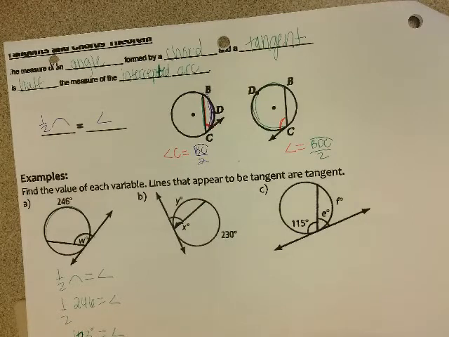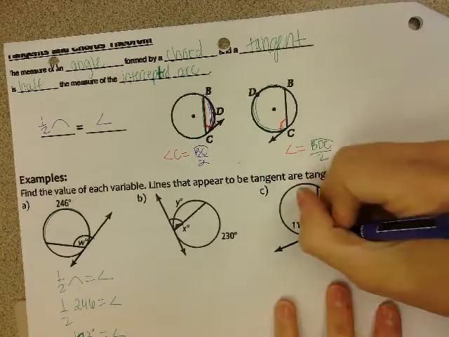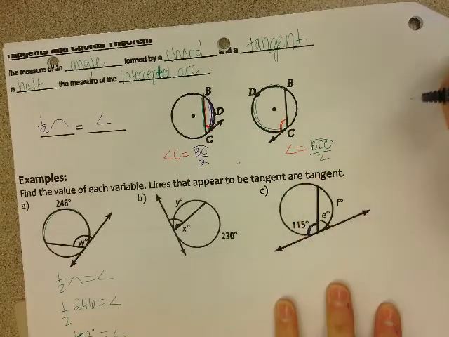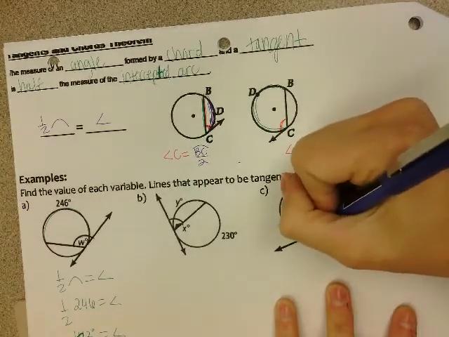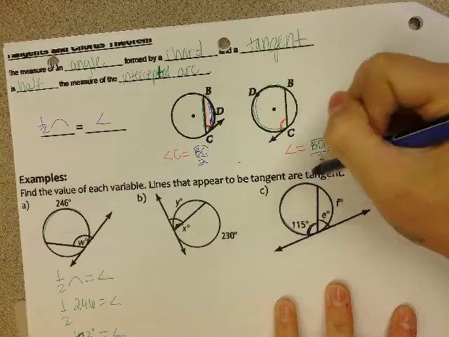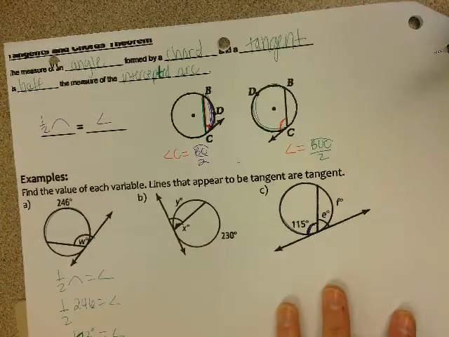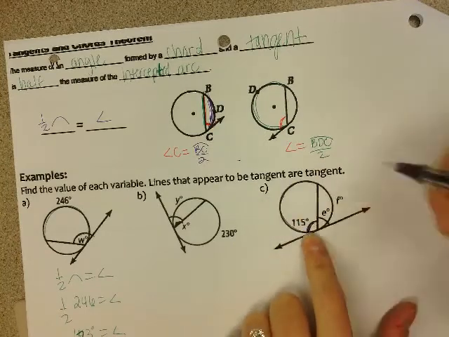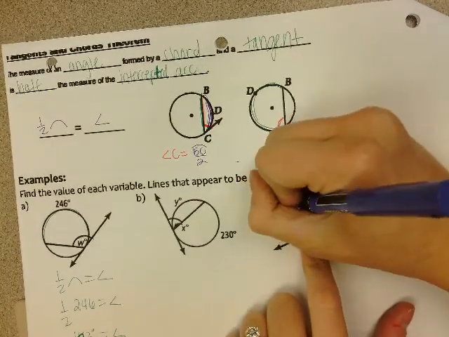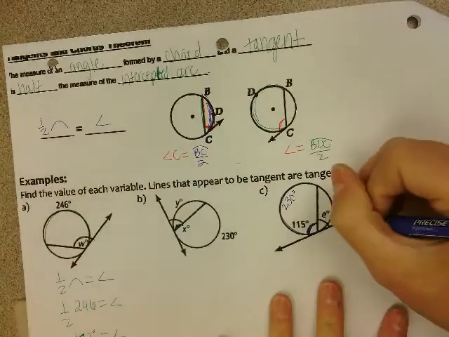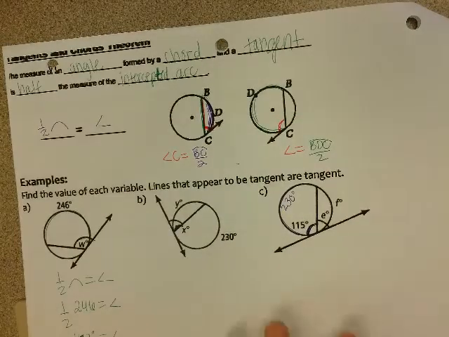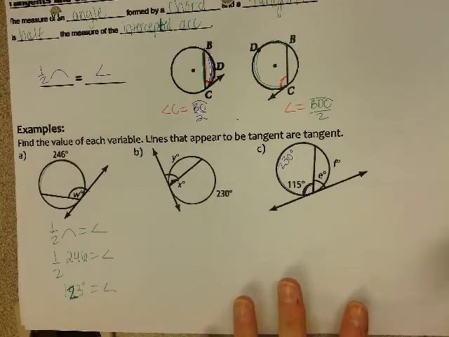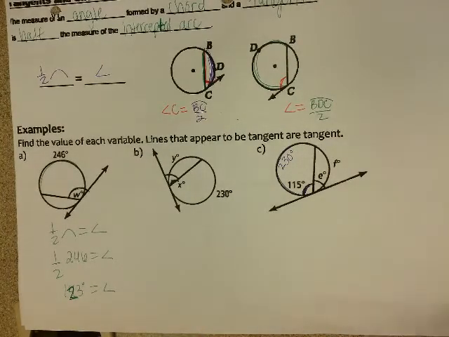All right, so let's look at letter C. This is 115. So what does that mean for the arc? 230, right, because the angle is half of the arc. So I've got to multiply by 2 to get back. How does that help us with E and F? 360 minus 230, what will that get us?